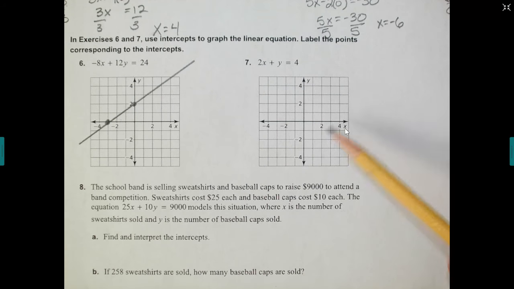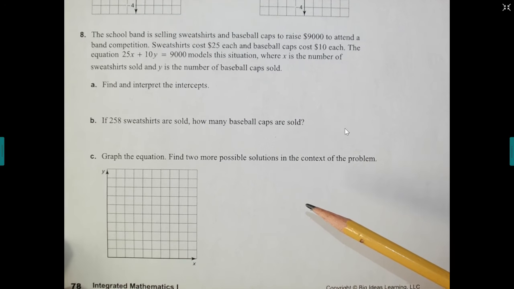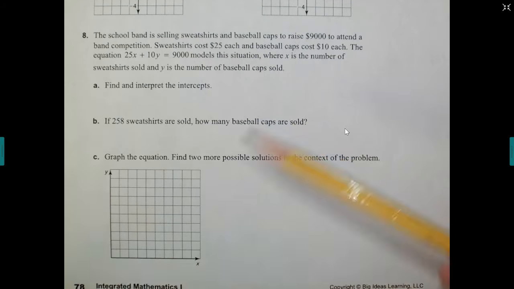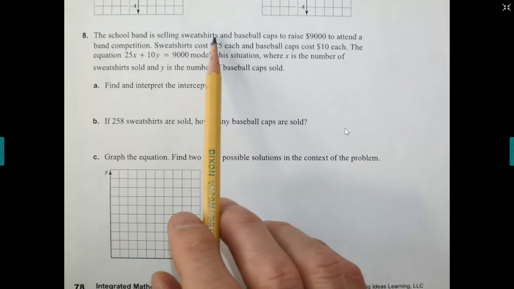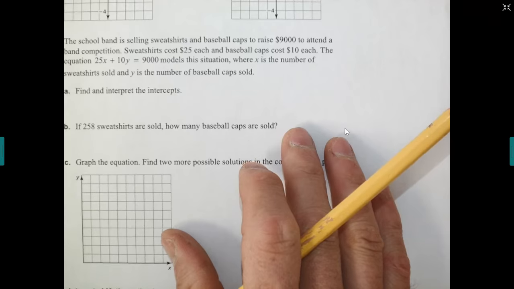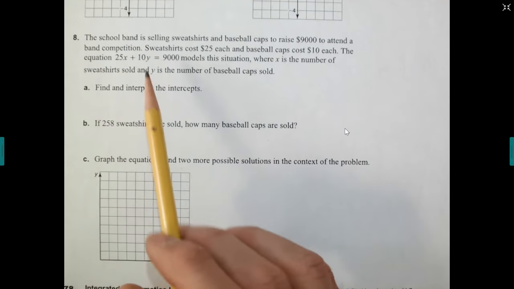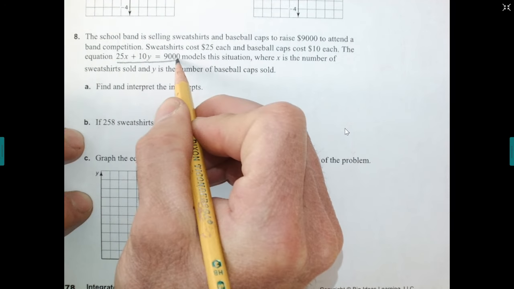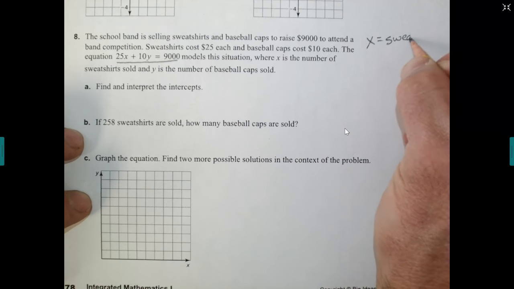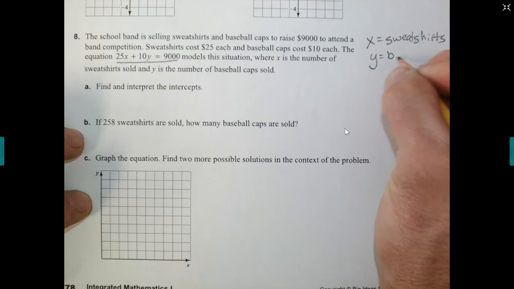All right, go ahead and do number 7, and see how you do. If you have questions, let me know. Number 8, big word problem. I'm going to get you started on number 8, then you can finish it. The school band is selling sweatshirts and baseball caps to raise $9,000 to attend a band competition. Sweatshirts cost $25 each and baseball caps cost $10 each. The equation 25x plus 10y equals 9,000 models this situation where x is the number of sweatshirts sold and y is the number of baseball caps.